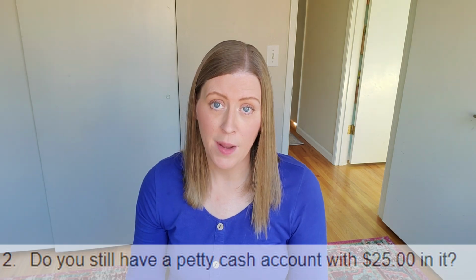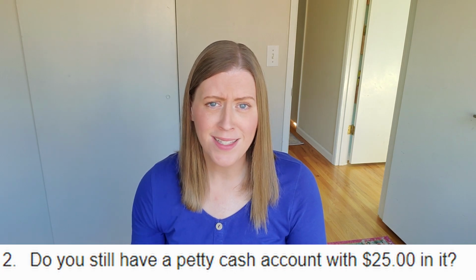And then she asked if we still had a petty cash account with $25 in it. This is not something I really manage at all. There is a way, I think, that you can track petty cash in QuickBooks, but I haven't bothered to. I think she just needed to know, basically. So I double checked with the owner, and he said yes, we still have that petty cash account.